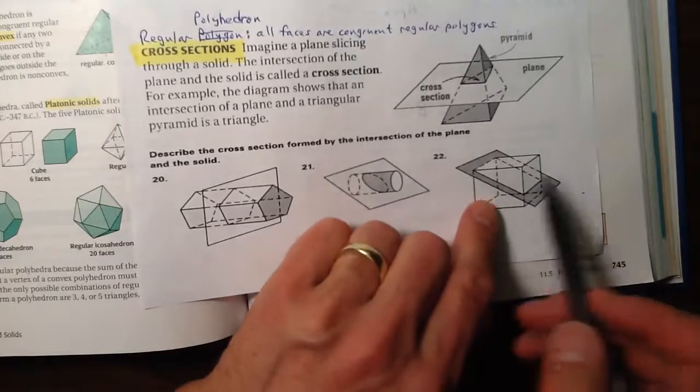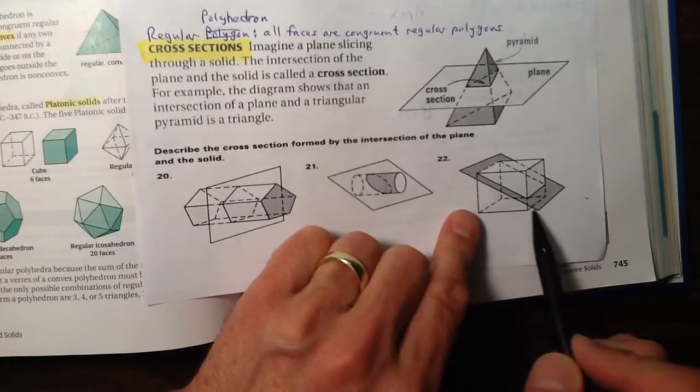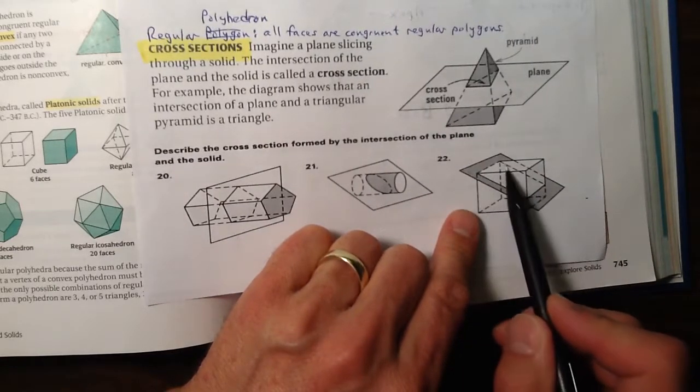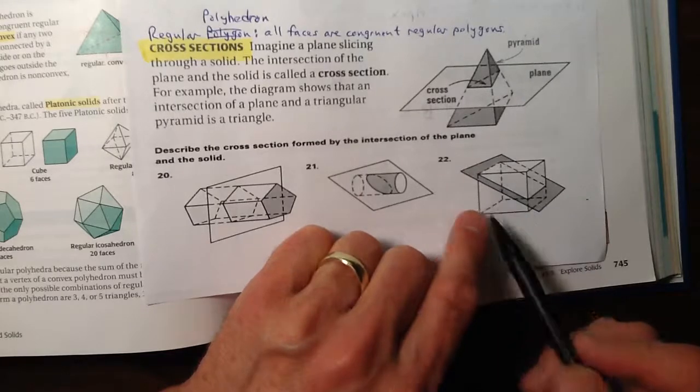And I think this one you can kind of see intuitively. You can see that here's your plane, and it's creating this cross section there.